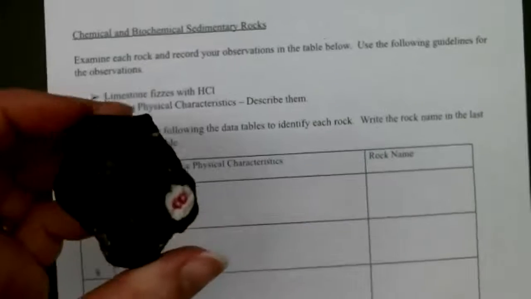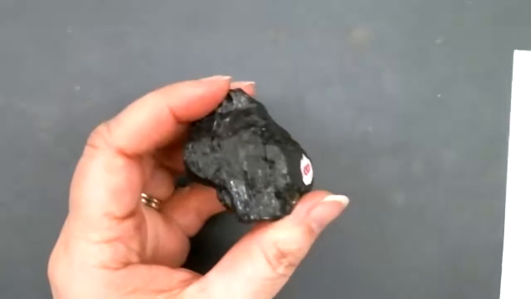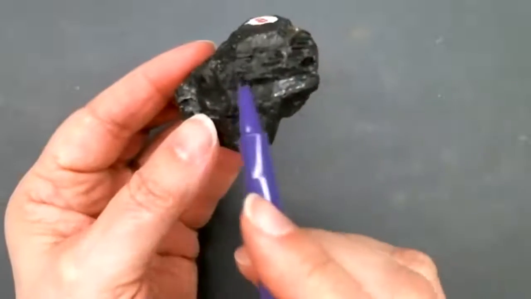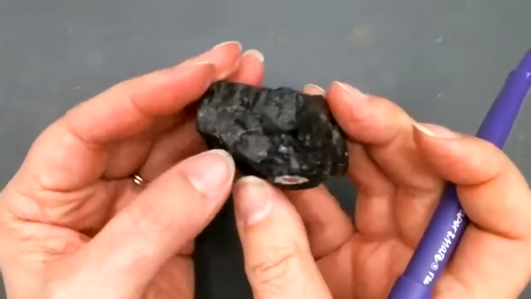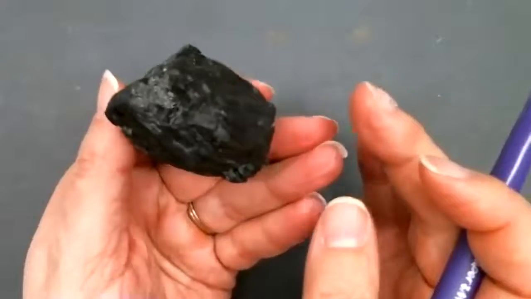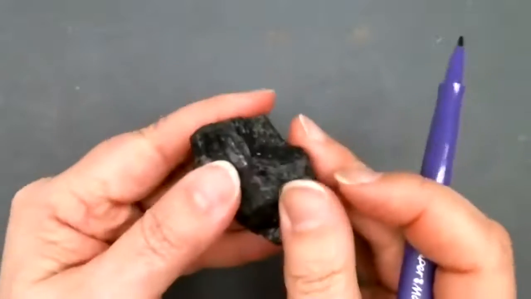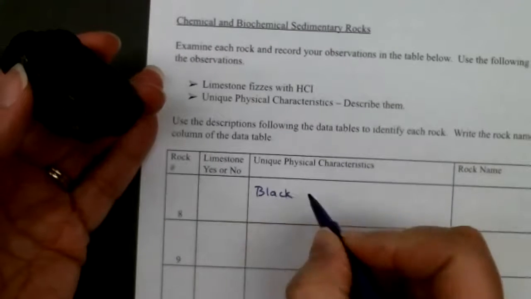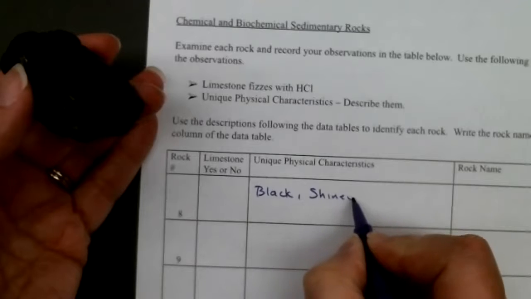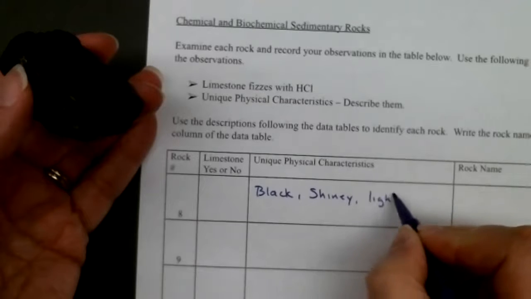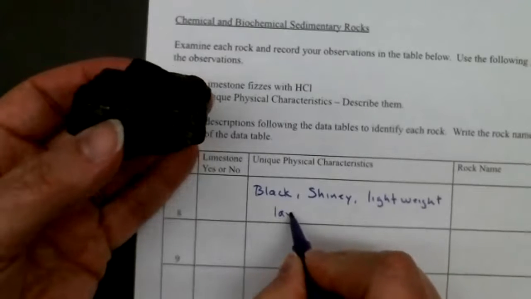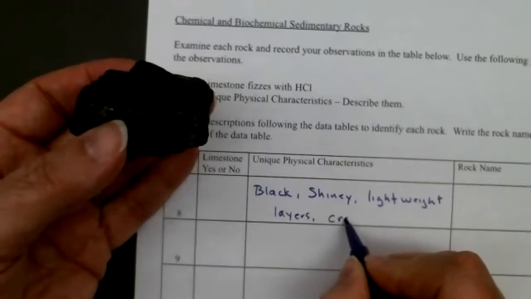Okay, so we'll start with rock number 8, and I'm going to move the paper away, because it changes the lighting. It's black. It appears there are layers in it. It's kind of shiny. It feels kind of lightweight for its size. And there's some cracks in it too. All right, so black, shiny, lightweight, layers, and cracks.